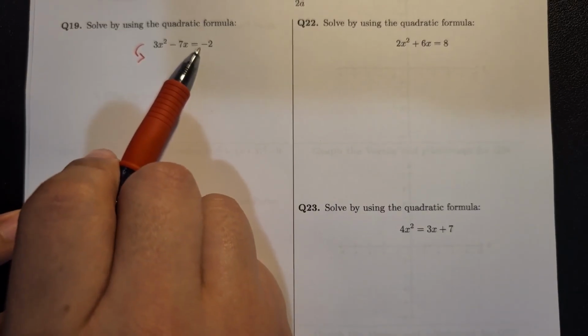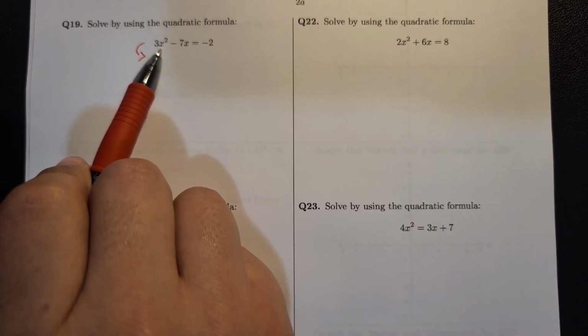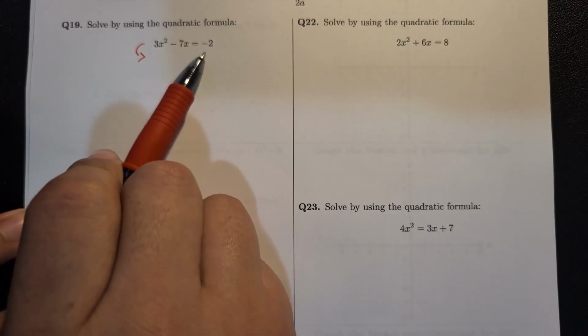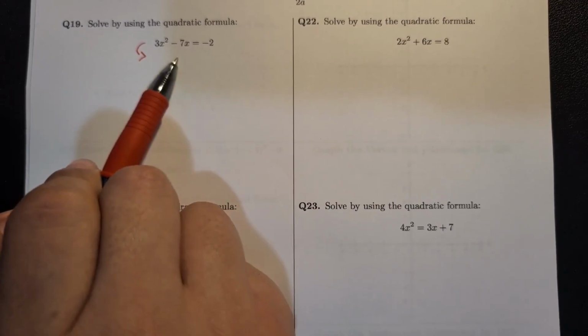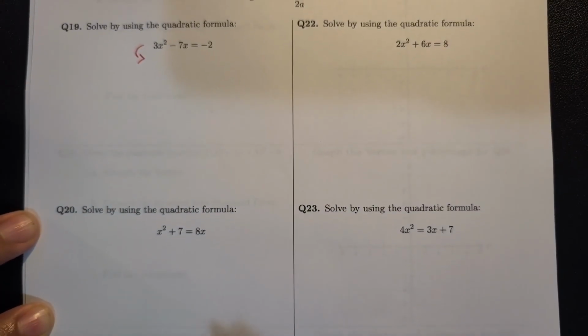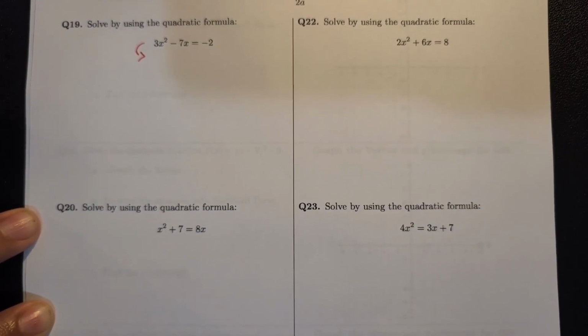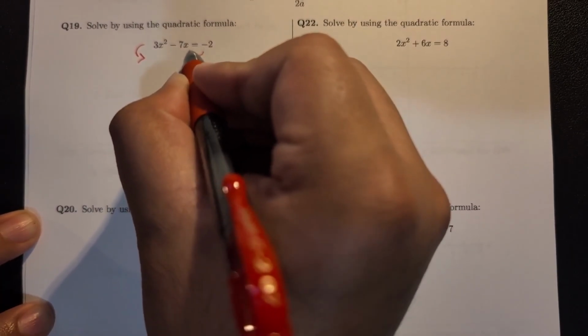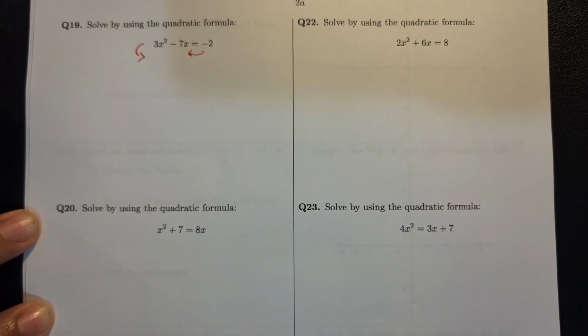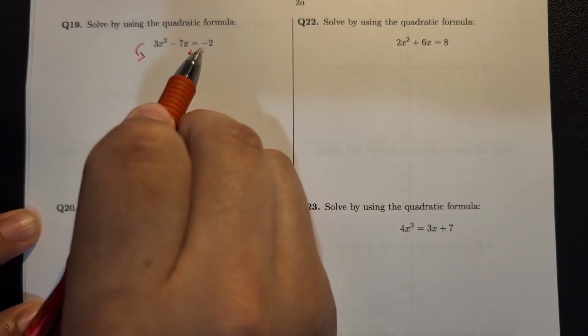What I can do is move this 3x squared minus 7x over to the other side, or I can bring this negative 2 over. It does not matter. At the very end, we should be getting the correct answers. So I'm going to move this negative 2 over. How do I cancel this negative 2?